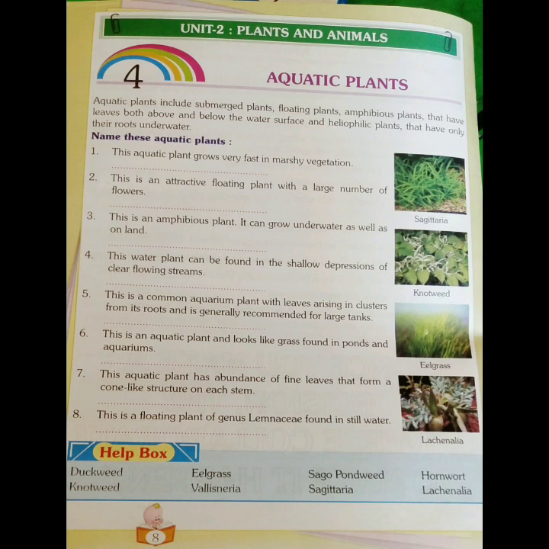Aquatic plants means the plants which are submerged. Submerged means the roots will be in the water. The topmost of the plant will be above the water.